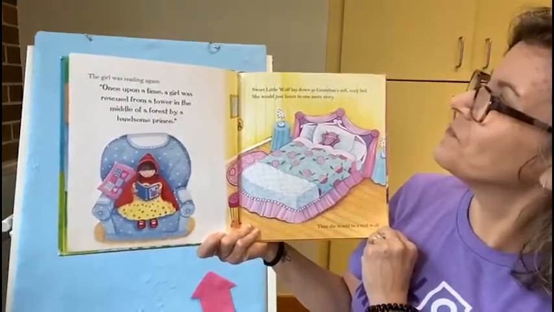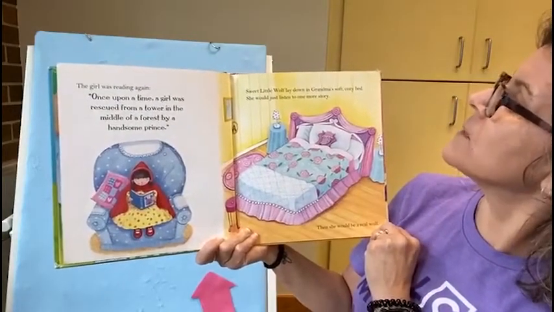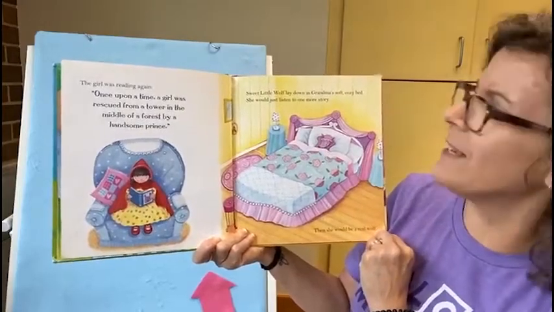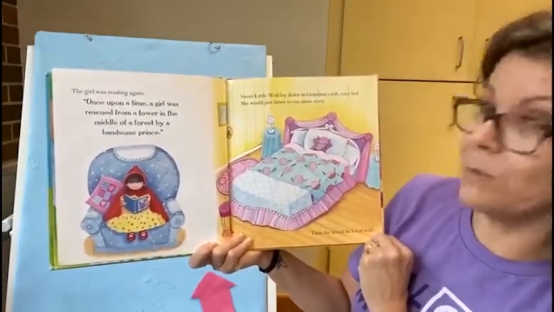Rapunzel. Sweet Little Wolf lay down in Grandma's soft, cozy bed. She would just listen to one more story. Then she would be a real wolf.